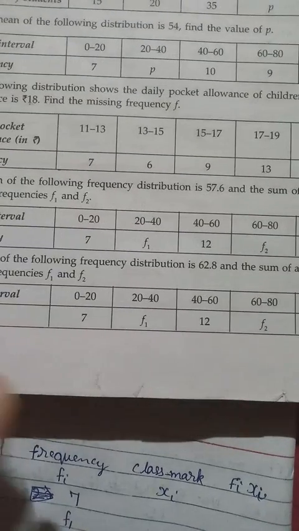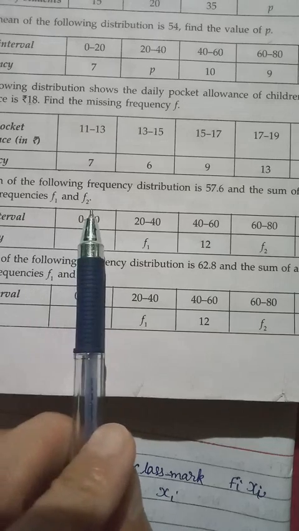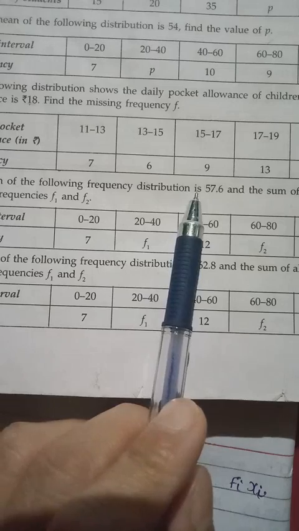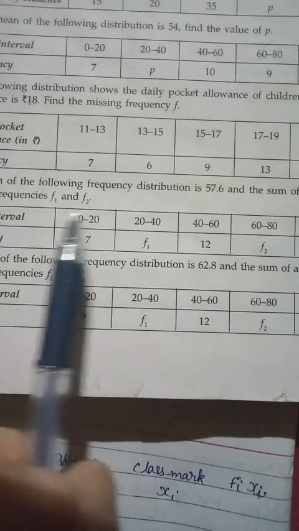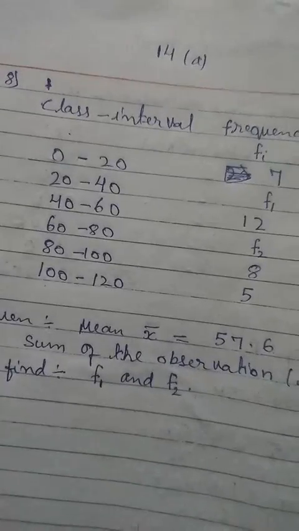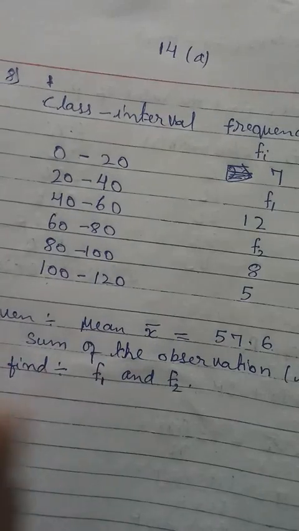Then what we have to find? We have to find the missing frequencies, that is F1 and F2. Remember, the mean is already given, 57.6. Total frequency, 50. We have to find the missing frequencies, F1 and F2. So what to do? First of all, we will have to calculate the class mark.